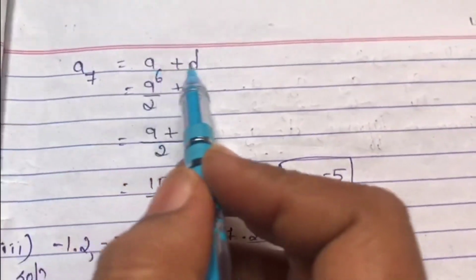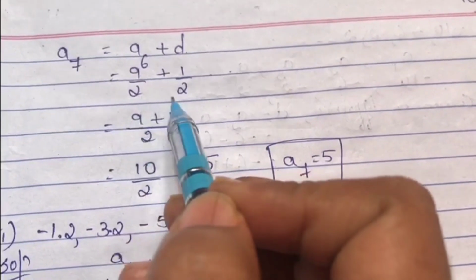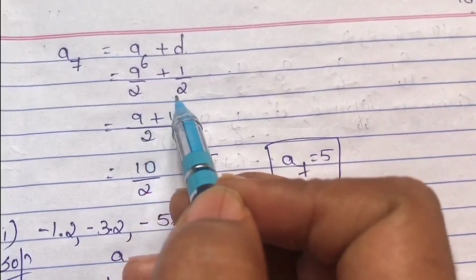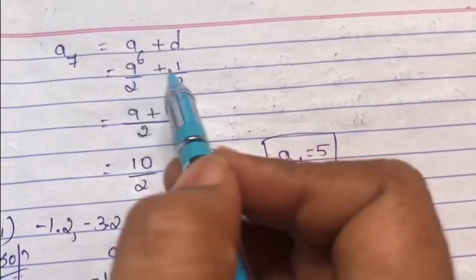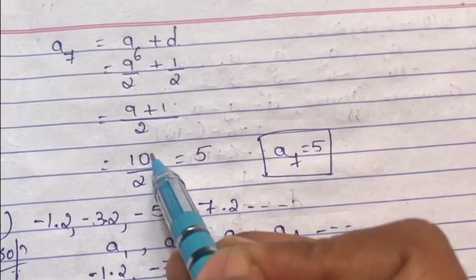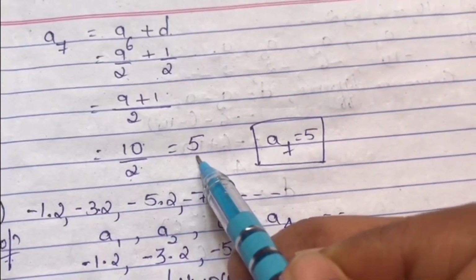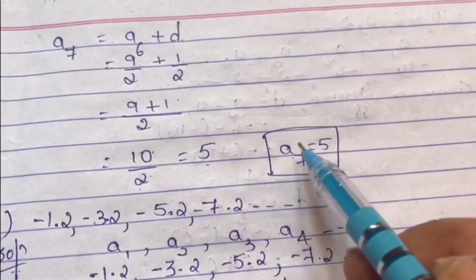A7 is equal to A6 plus D, that is 9 by 2 plus 1 by 2. Here the denominators are the same, therefore there is no need to take the LCM and we directly add the numerators, that is 9 plus 1, that will be 10 by 2. If we cancel it, we will get 5, that is A7 will be 5.